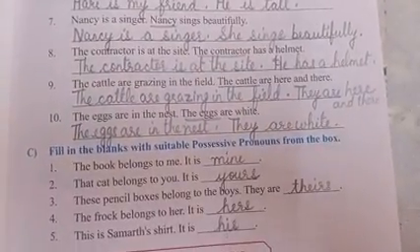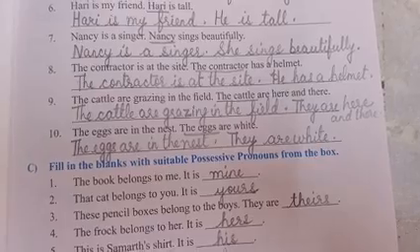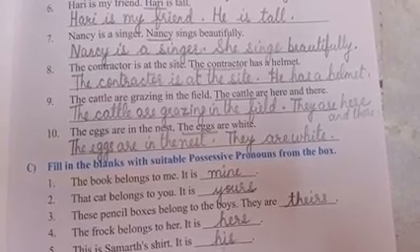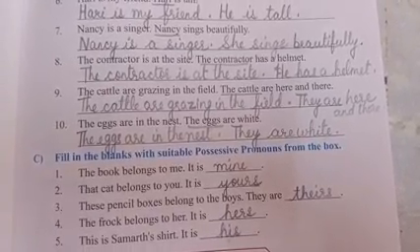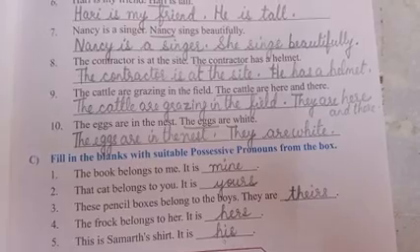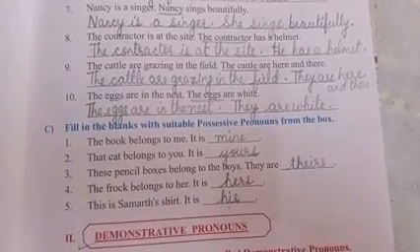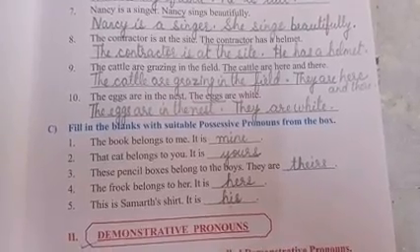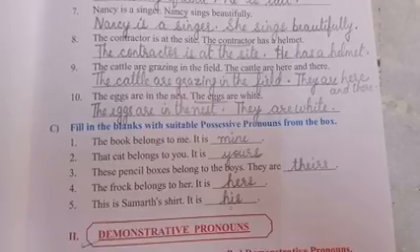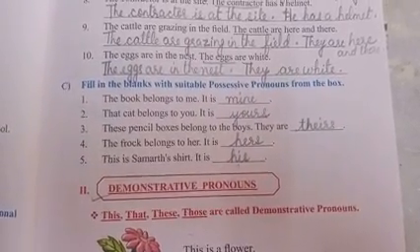The contractor is at the site. He has a helmet. The cattle are grazing in the field. They are here and there. The eggs are in the nest. They are white. Now, fill in the blanks with suitable possessive pronouns.